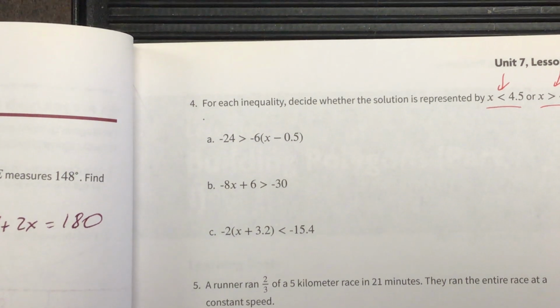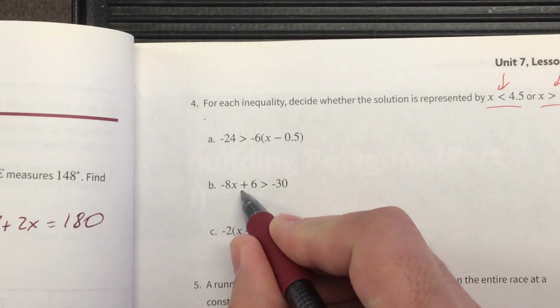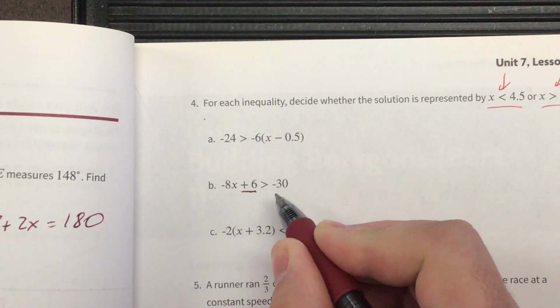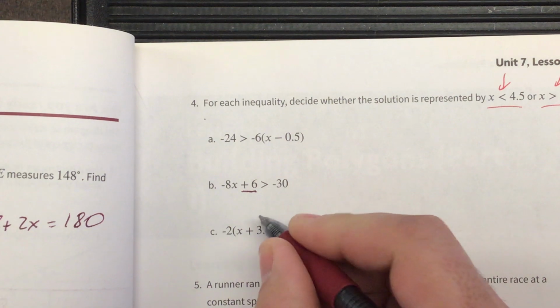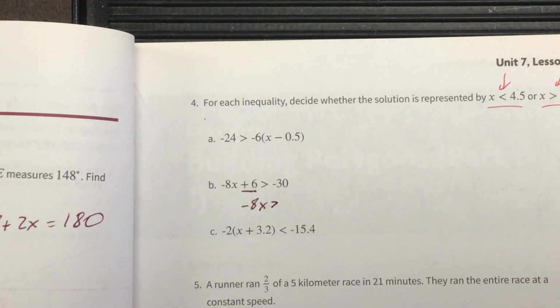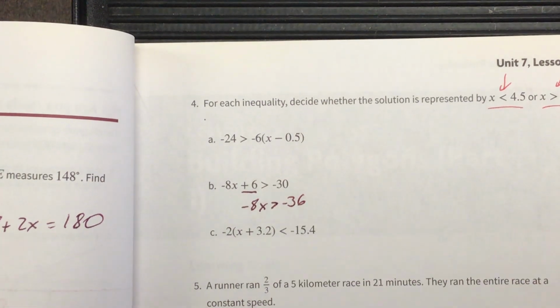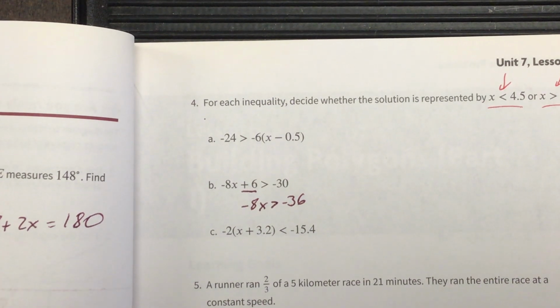B is probably the easiest. No parentheses there. So I would have to do the opposite of the minus 6. The opposite of adding 6 would be subtracting 6. What is negative 30 minus 6? Negative 36. Negative 30 minus 6 is a negative 36.